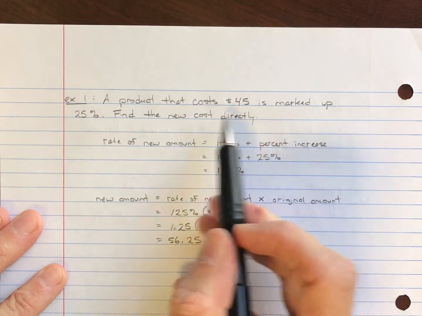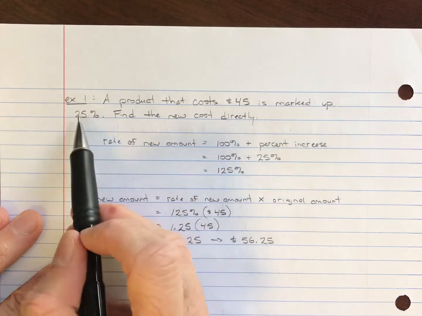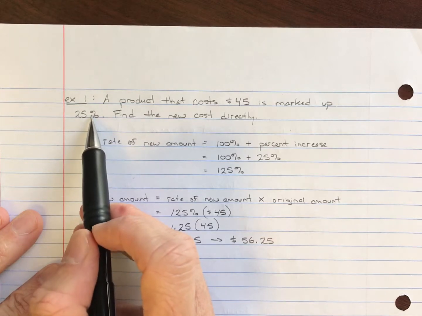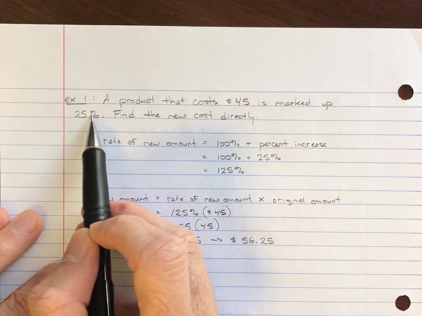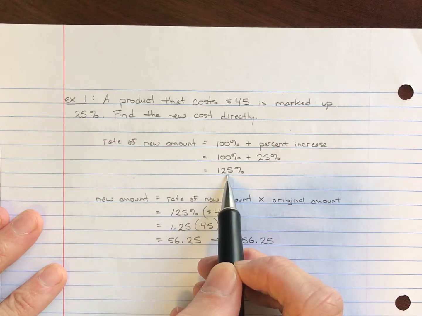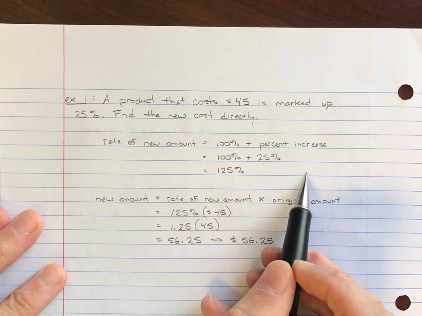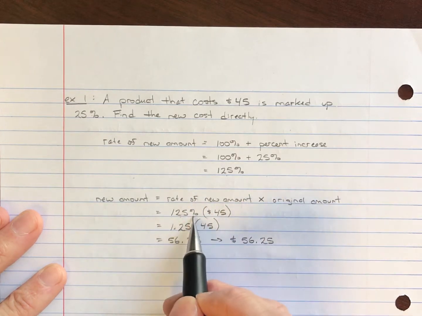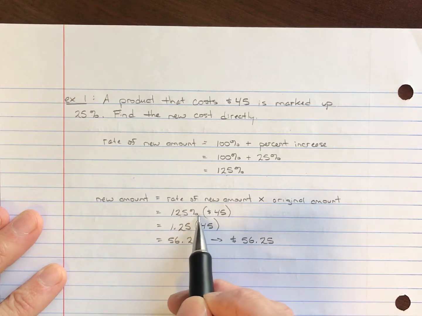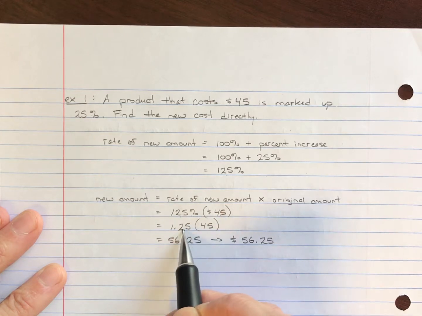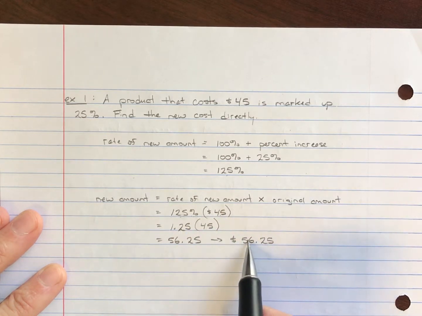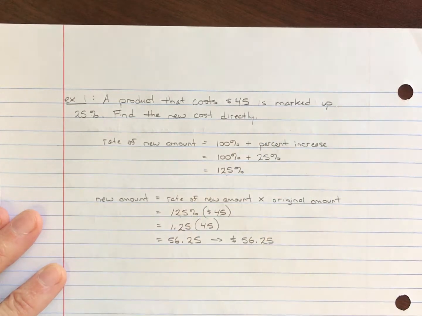What directly means here is we first found the new percentage. If we're going to mark it up 25%, the new percentage is 125% of the original price. Here's 125%. We know that of usually means multiplication. 125% of $45, 1.25 times 45. The new amount is $56.25. So it got marked up. It certainly should be higher than the original price.